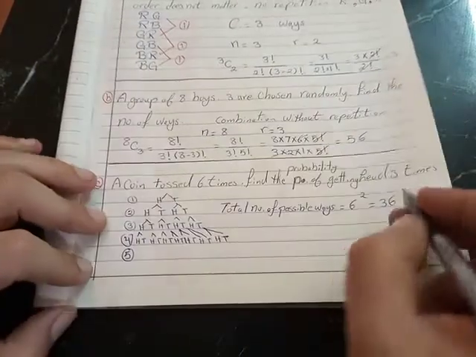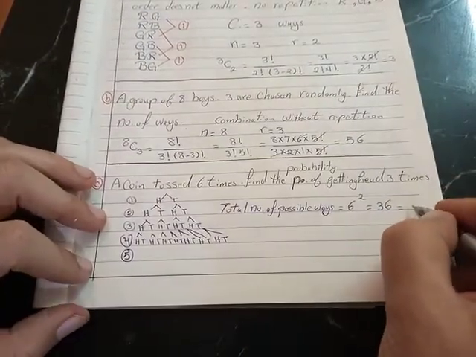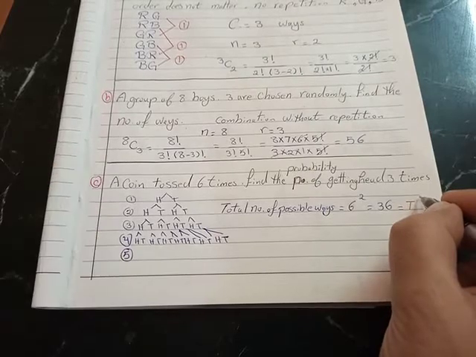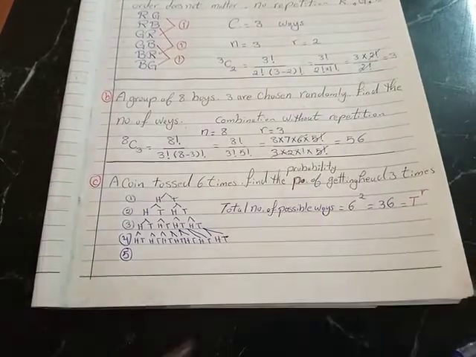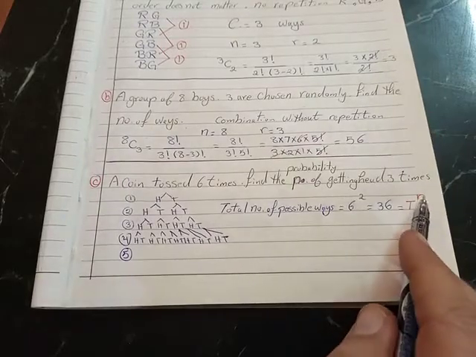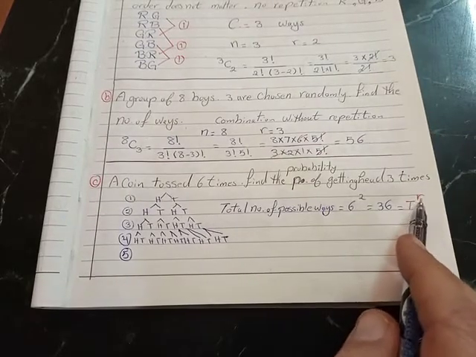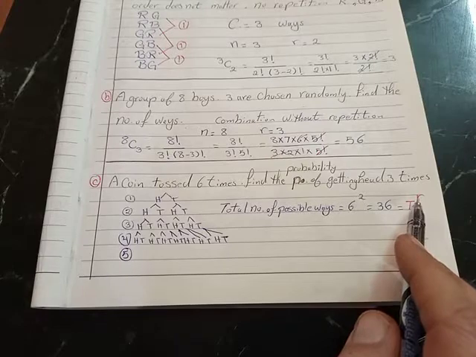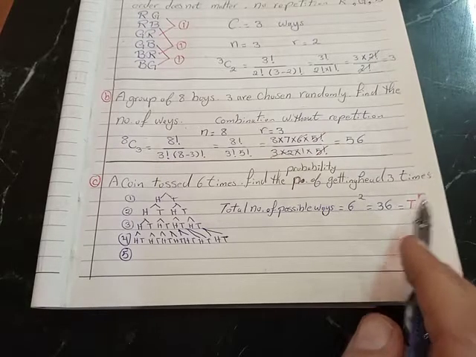I'm gonna write that: the number of options to the power of the number of trials. In any trial there are two outcomes.